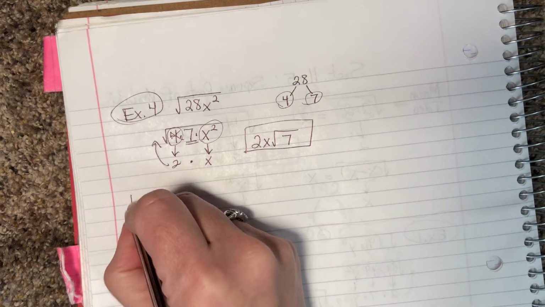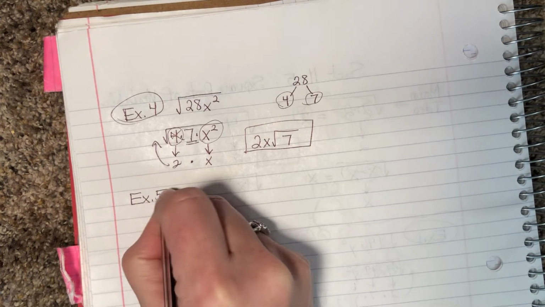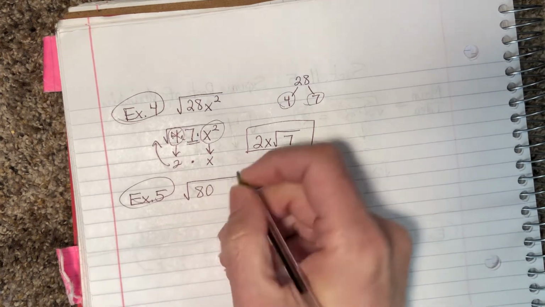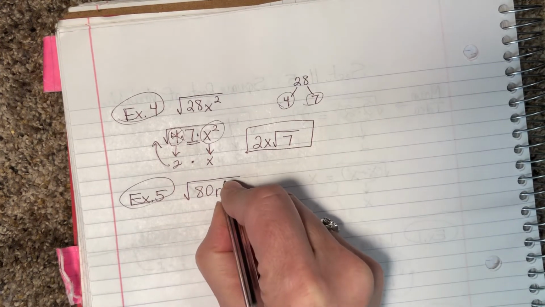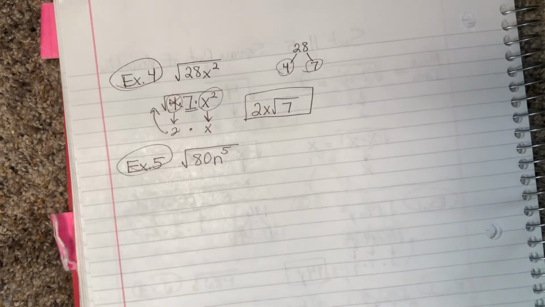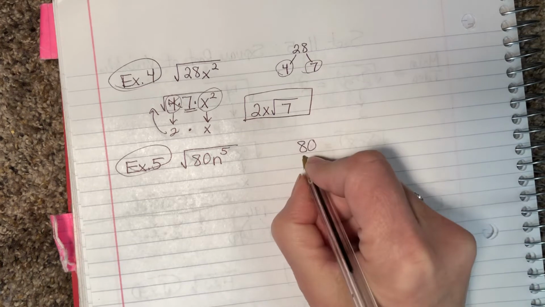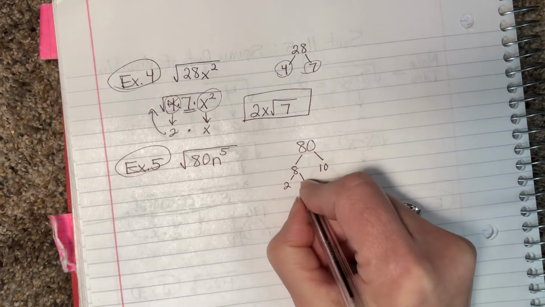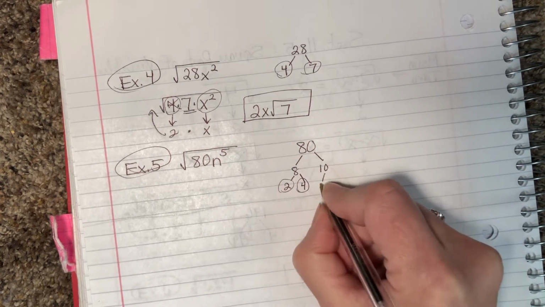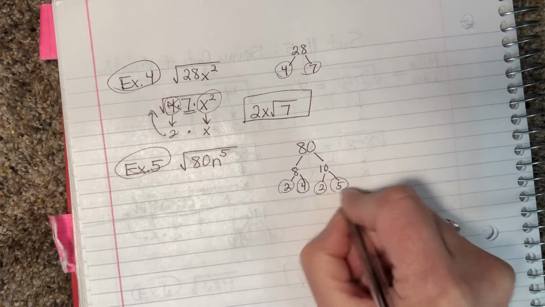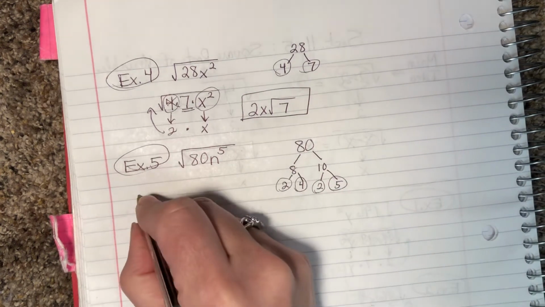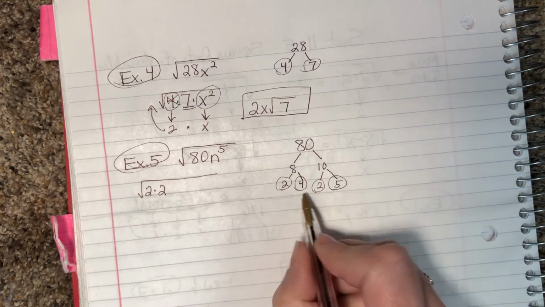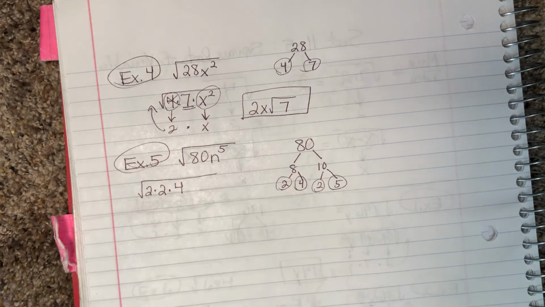Okay, let's do 5, the square root of 80 n to the 5th. Okay, so 80 I can break down to 8 times 10, that's 2 times 4, 2 times 5. All right. So I have two 2s, a 4, which I'm just going to leave, and a 5.